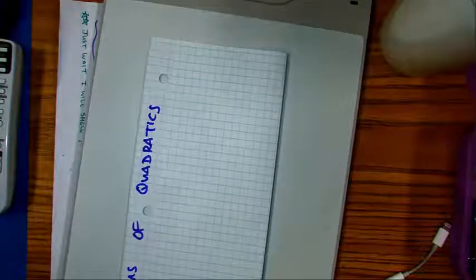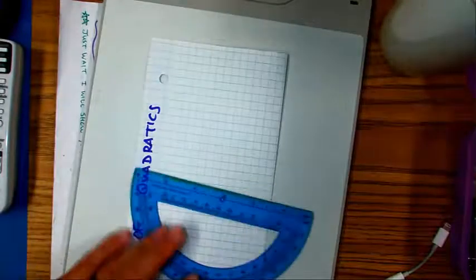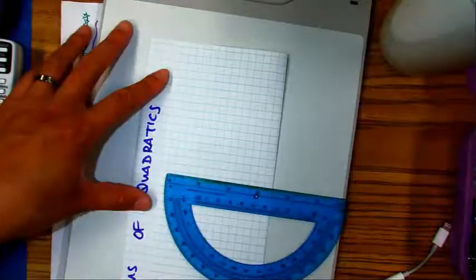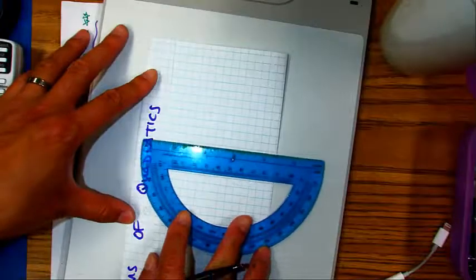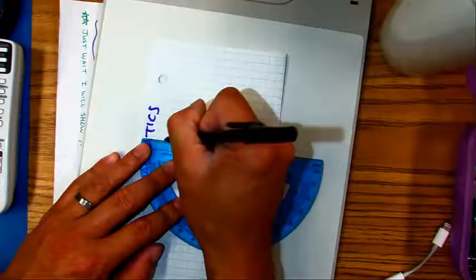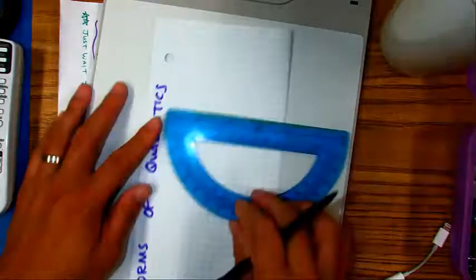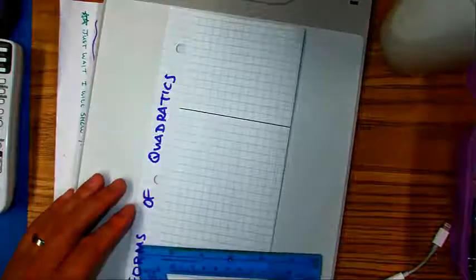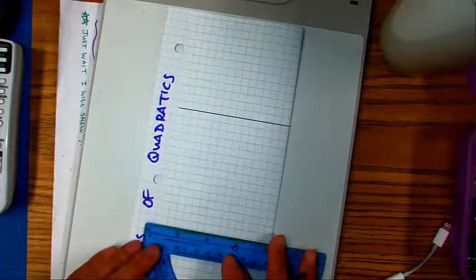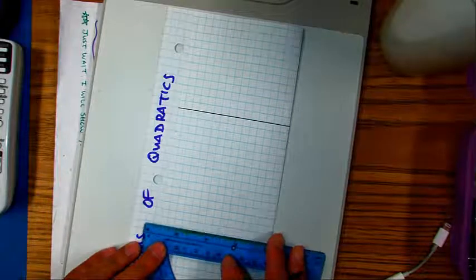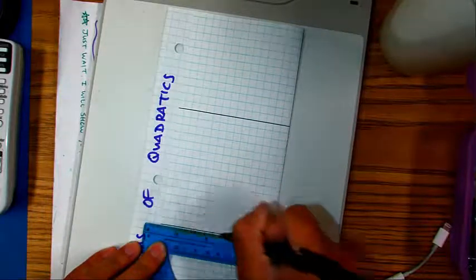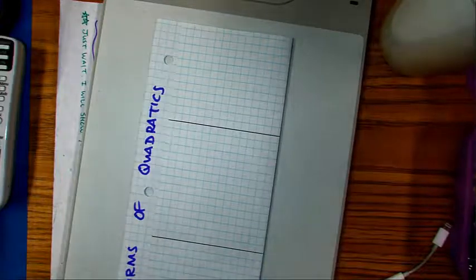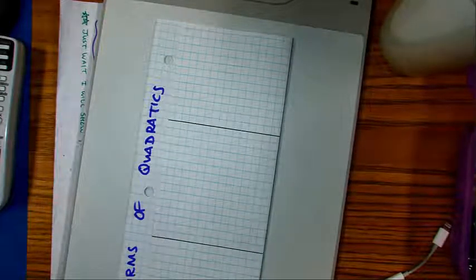And then I'm just going to divide those in thirds. So maybe between the two dots. Just draw a line. So first one, standard form.